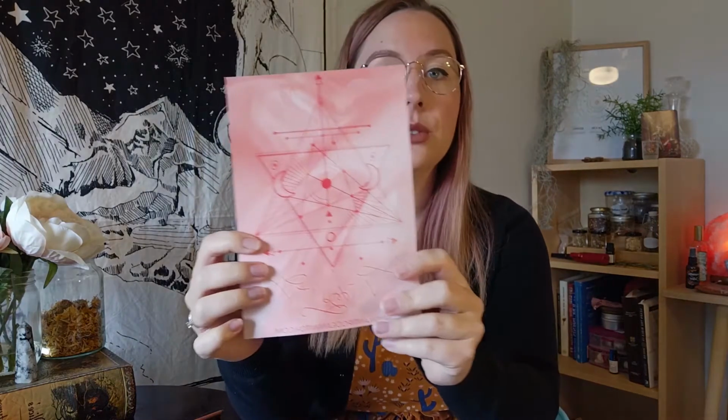Now, another way we can use art magic is simply by creating sigils. So sigils themselves, and this is not my own sigil, this is from one of the witch boxes, and this one is for vitality. So this is a very intricate symbol. My ones that I make are very simple, but you can use powerful sacred geometry.